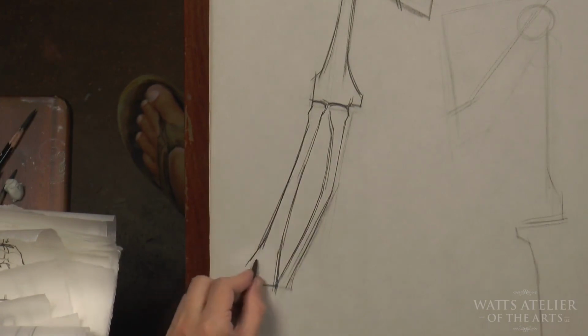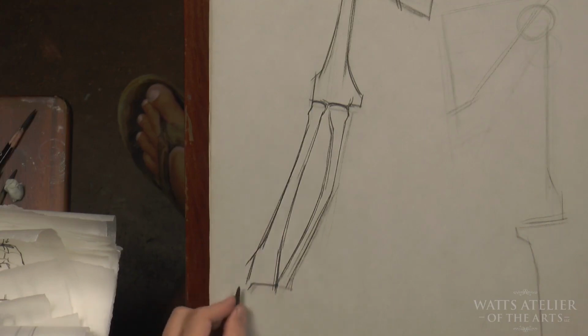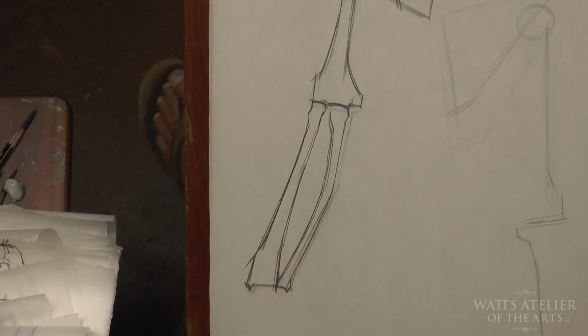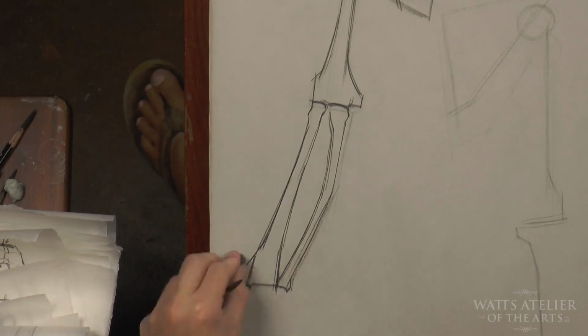Out. Down. Okay, so that's what we're gonna have going on in the wrist.